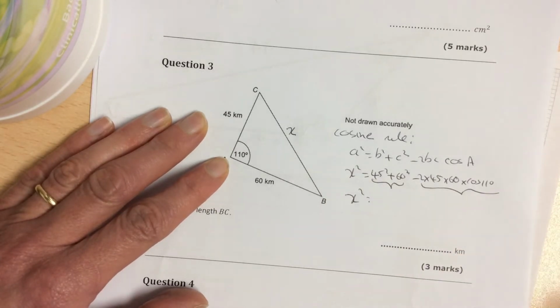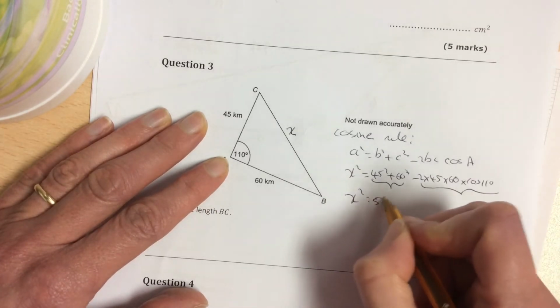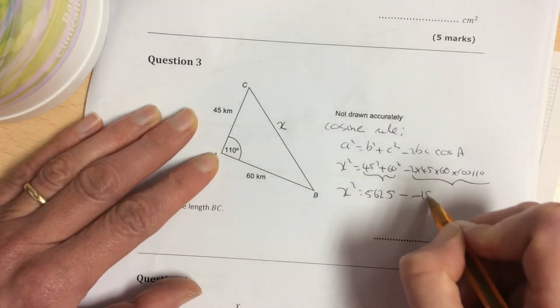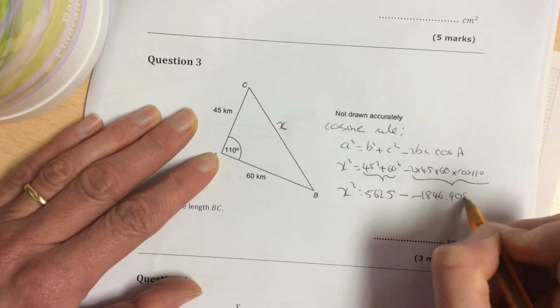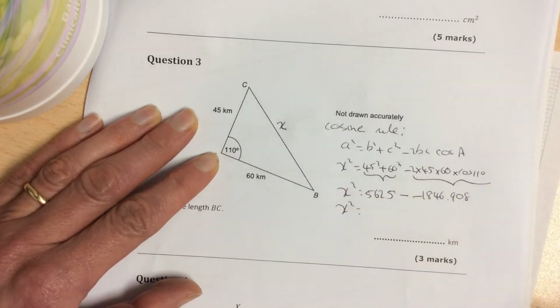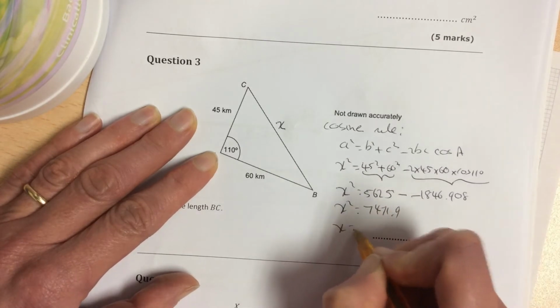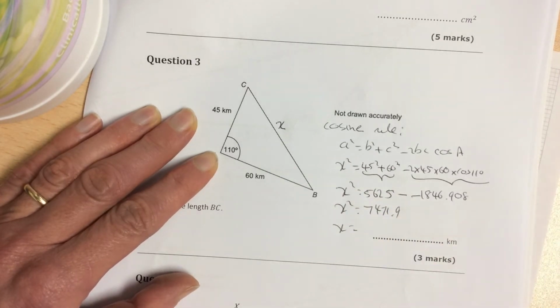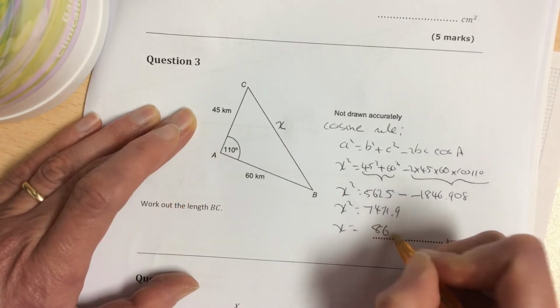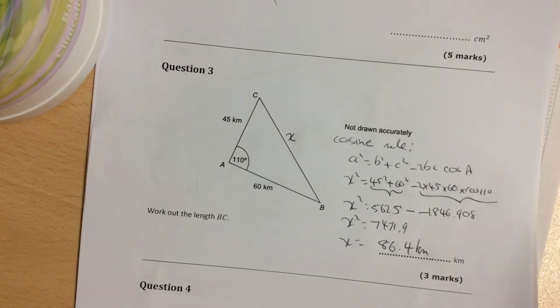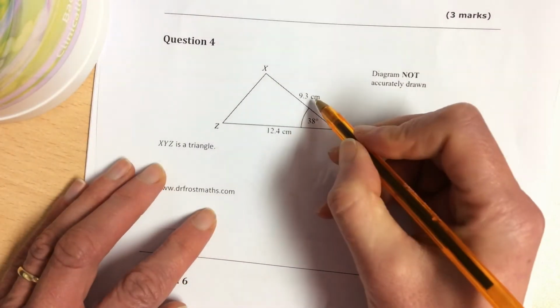So 45 squared adds 60 squared gives me 5625. Minus 2 times 45 times 60 times cosine 110, just watch the minus signs now. So x squared is 5625 minus your answer, 7471.9. So x is the square root of that answer to give you 86.4 kilometres.